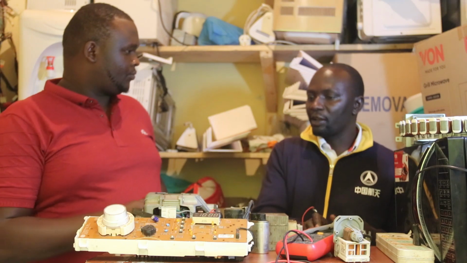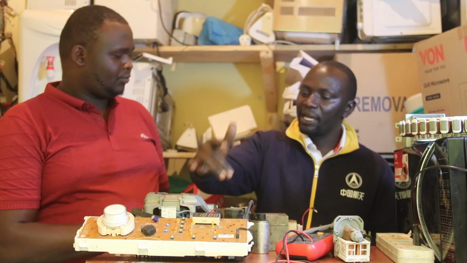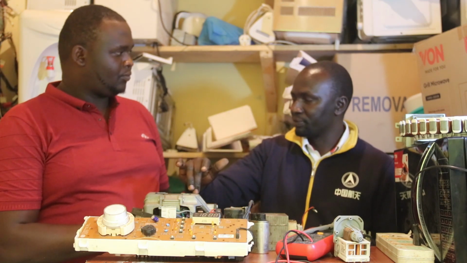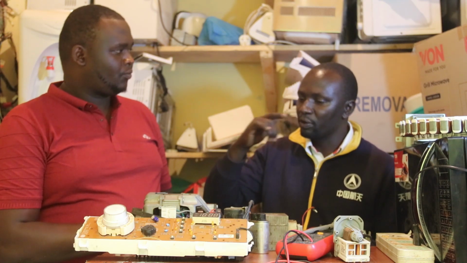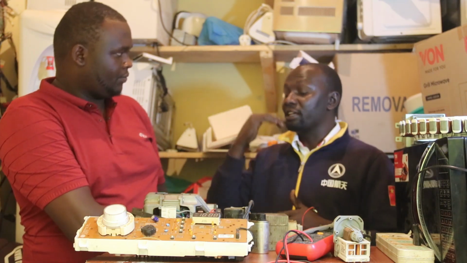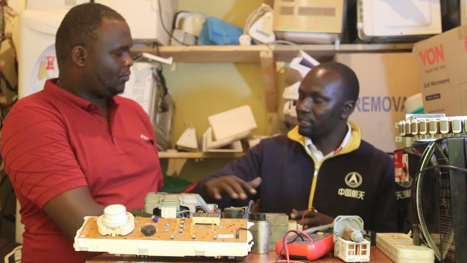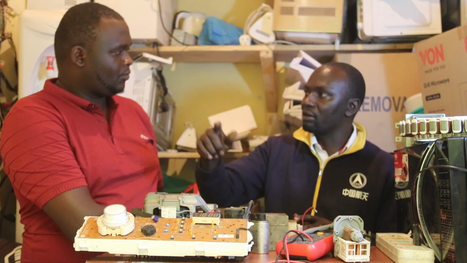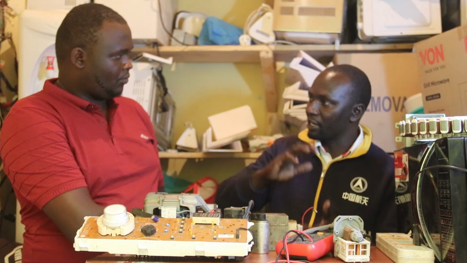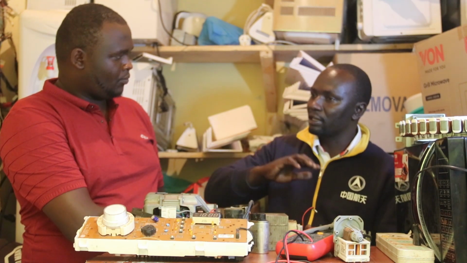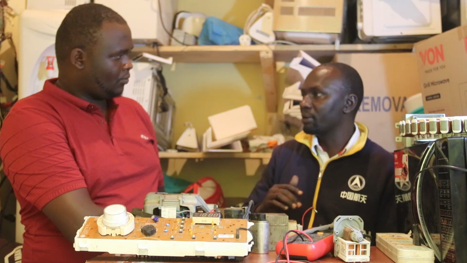So what instrument here starts the process? After the water, the machine senses that water is enough. The PCB again sends a signal to the motor, whereby the motor starts revolving, rotating. Now with the pulley and belt, immediately the motor starts moving, the drum starts moving as well, going through different directions, causing that friction movement whereby your laundry can be washed.